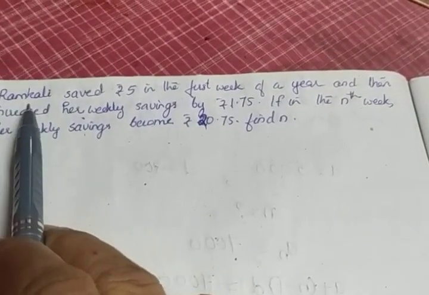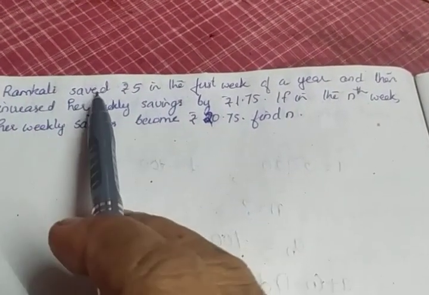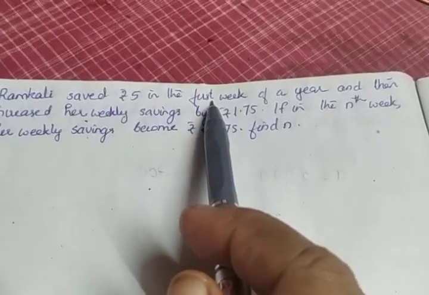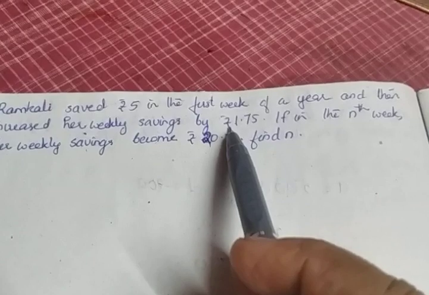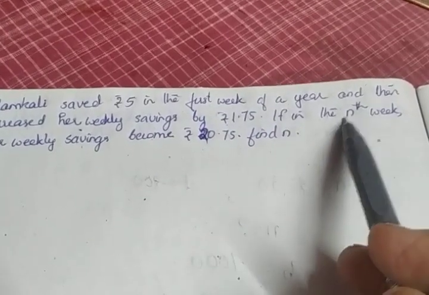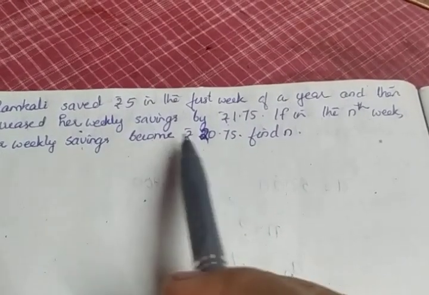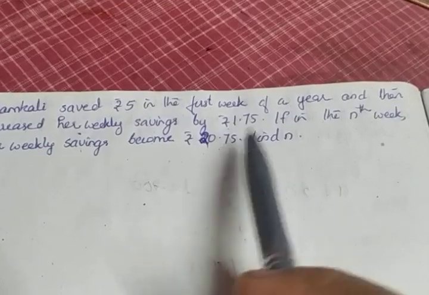The question is: Ramkali, it is a name of a person, saved rupees 5 in the first week of a year, then increased her weekly savings by rupees 1.75. If in the nth week her savings becomes 20.75 rupees, find n.